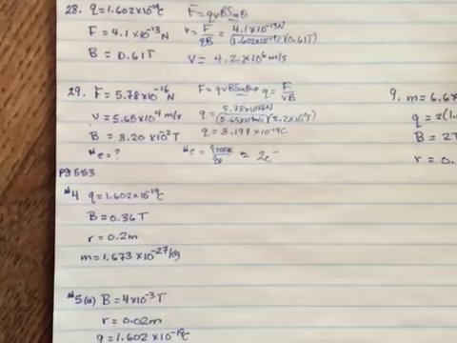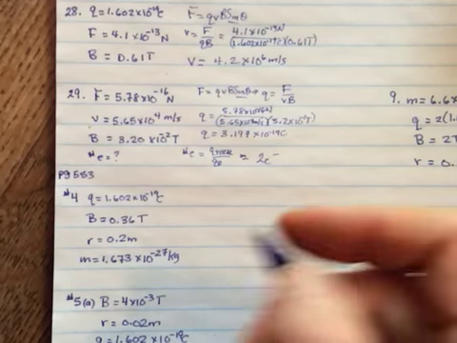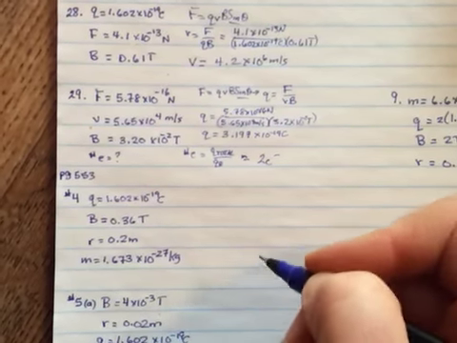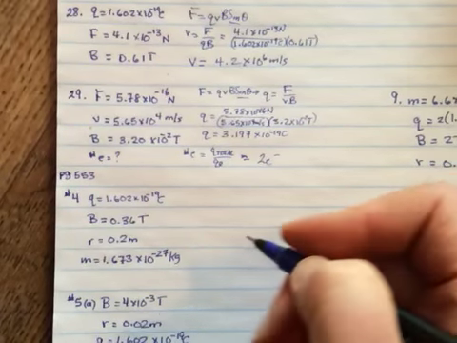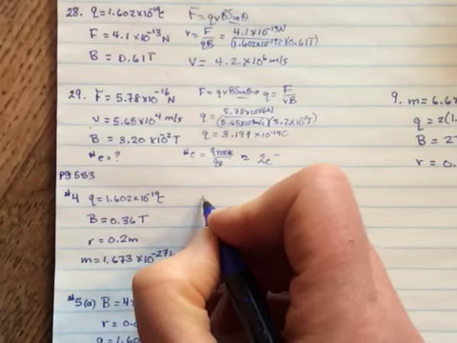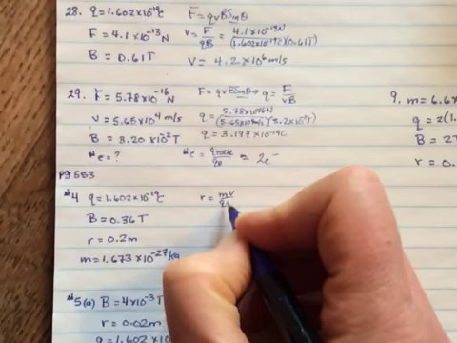All right, the next set was over on page 553. And I screwed up. You can't do 5b yet. We will get there, but you need one more equation, so my apologies. All the rest are good, though, and they're all using R equals mv over qB.